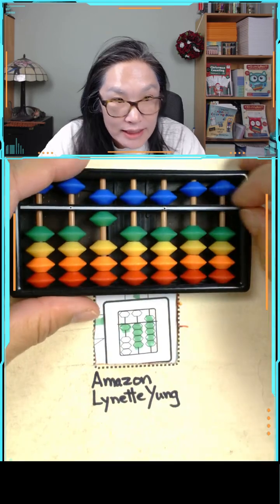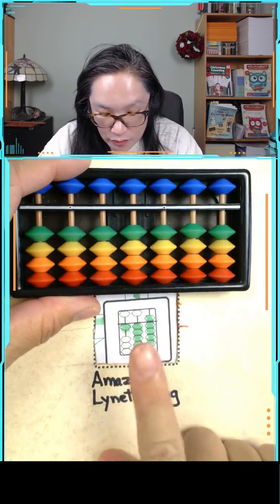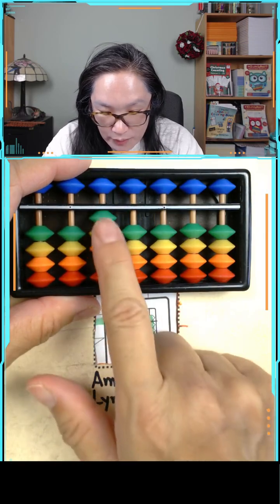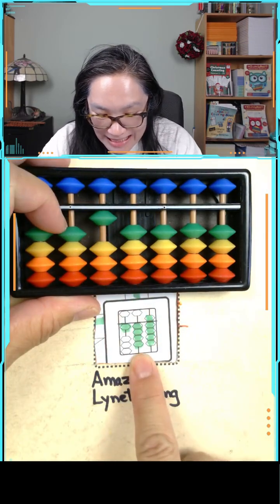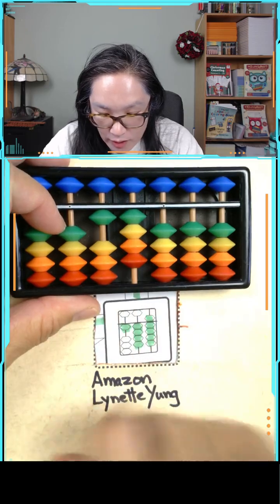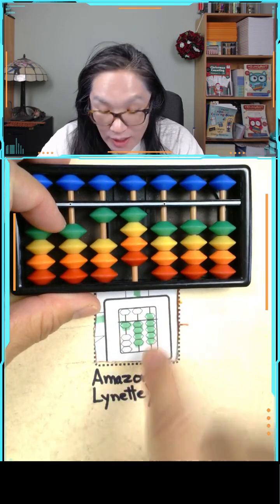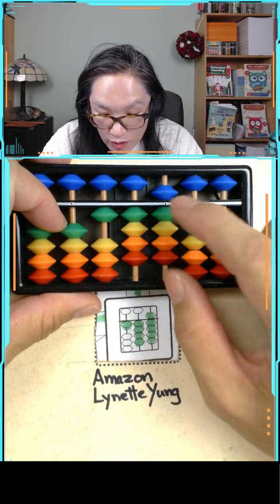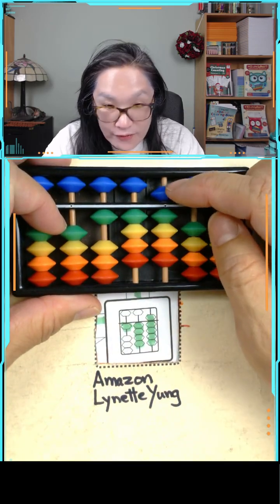Our next number: we have our hundreds, but it's only one. We have our tens, there's only four. And then we have our ones. This is 4, but notice there's a top bead. That top bead is a value of 5.